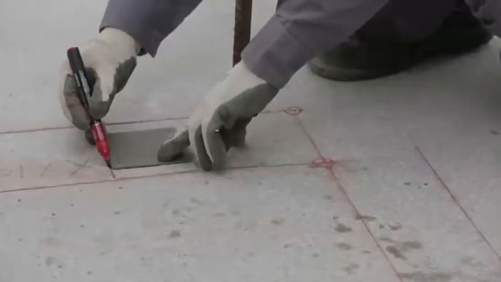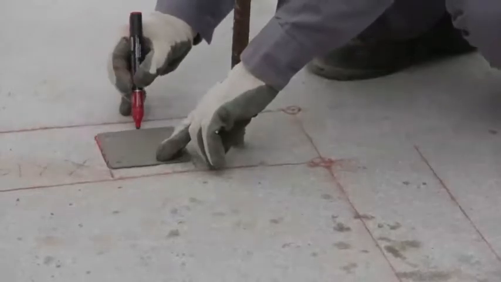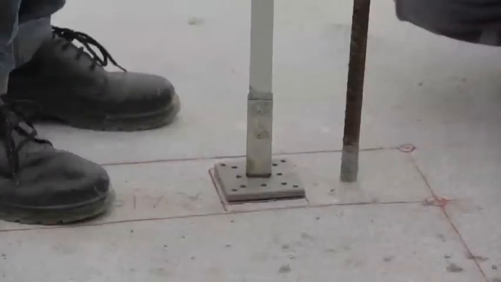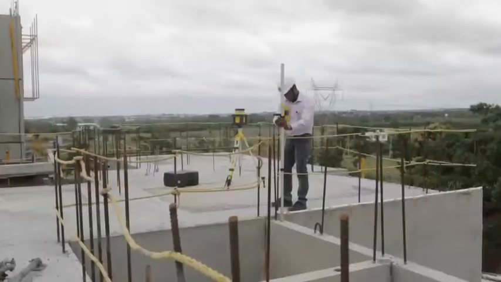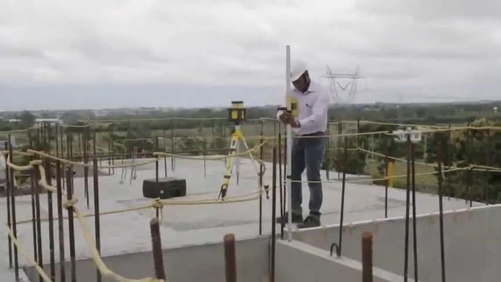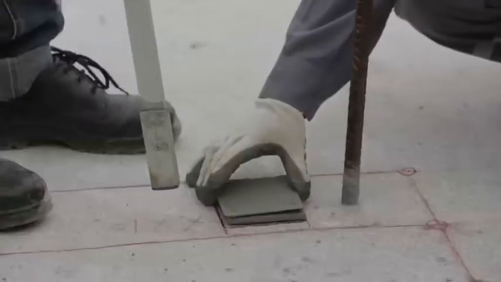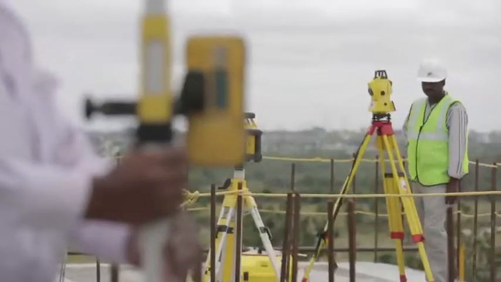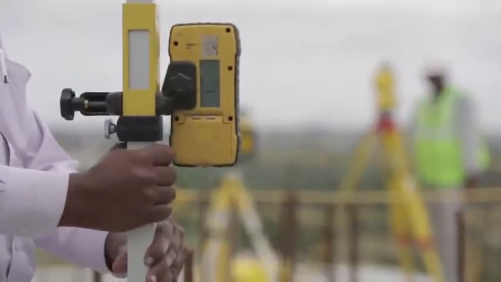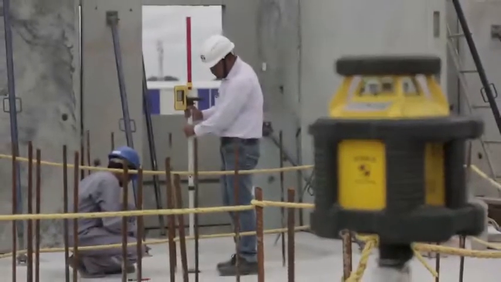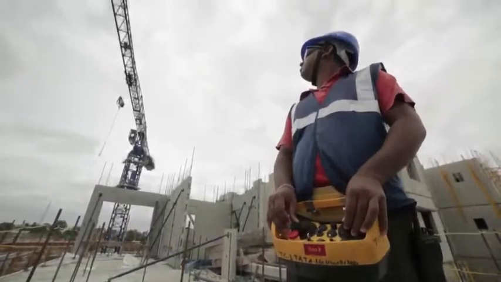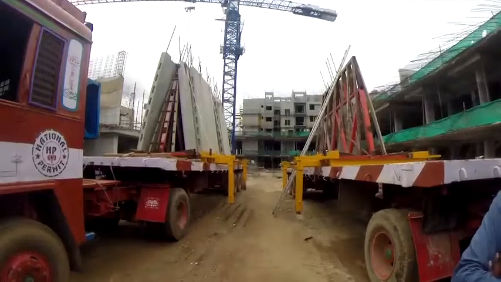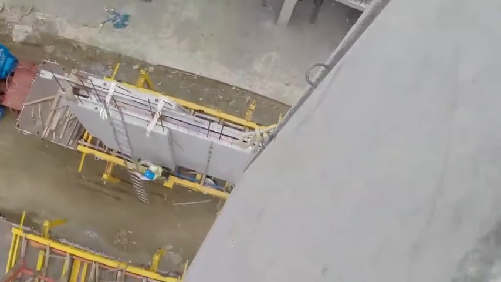Before erecting the wall panels, shim plates are placed at multiple locations to facilitate proper level. Wall panels are erected as per these markings, and a sling is tied at the bottom of each panel for guiding the element.